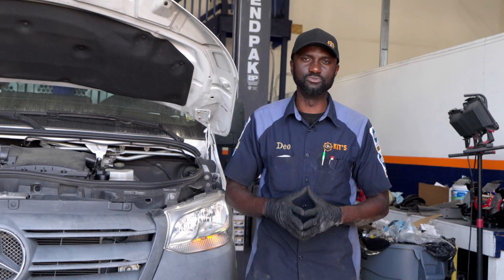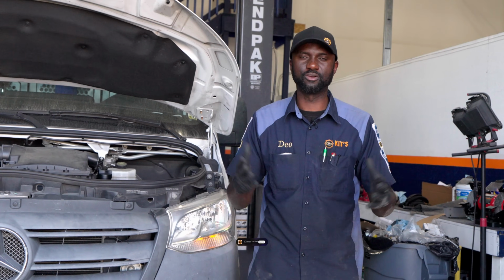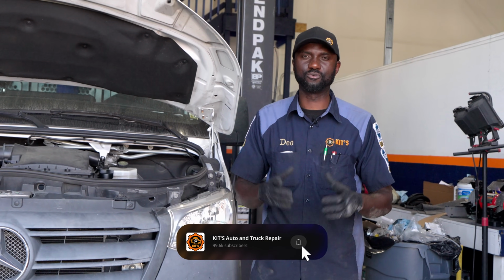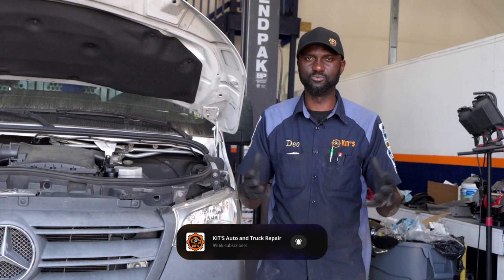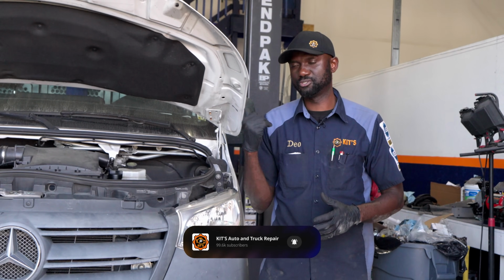The first thing we're gonna do is go in the vehicle so we can confirm the customer's complaint. After confirming the customer's complaint, then we're gonna connect the scan tool to the vehicle to see what codes we have. So now, let's go in the vehicle.